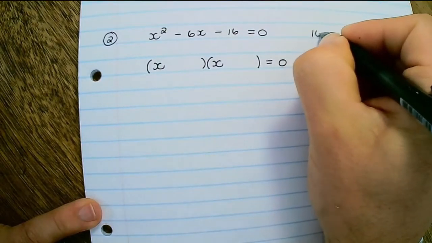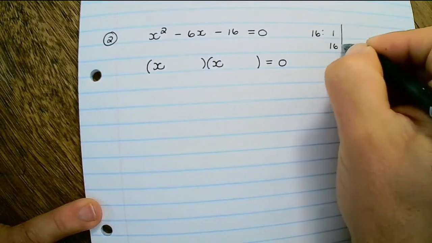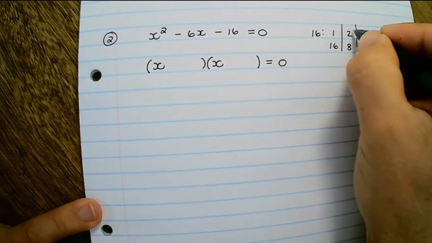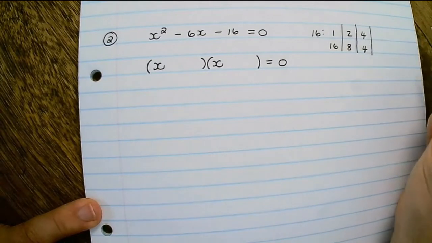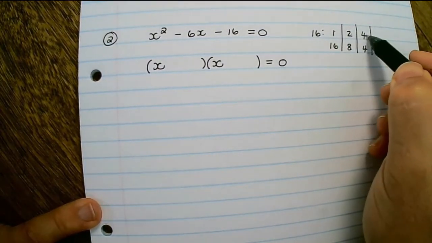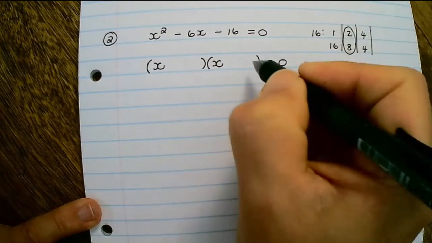And I can see I have 16, and I need to use the factors of 16 to get to 6. So the factors of 16 are 1 times 16, 2 times 8, that will also give me 16, and 4 times 4. I'm looking for a set of factors where the difference would be 6, and I can see it will be 8 and 2.